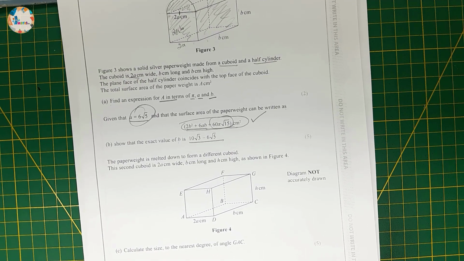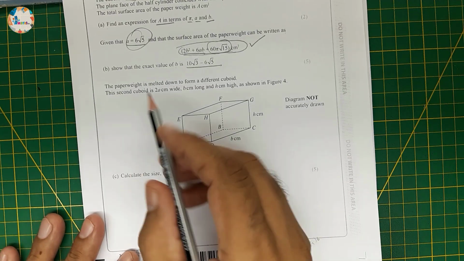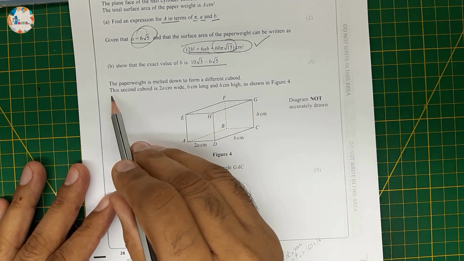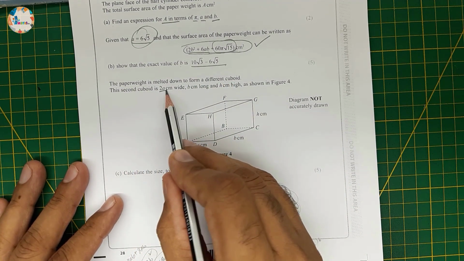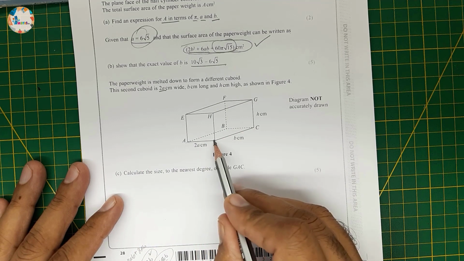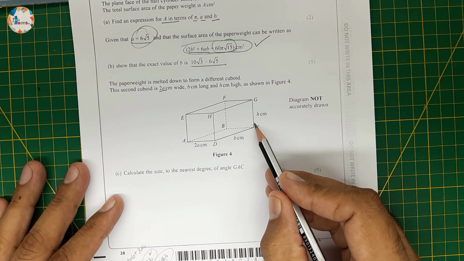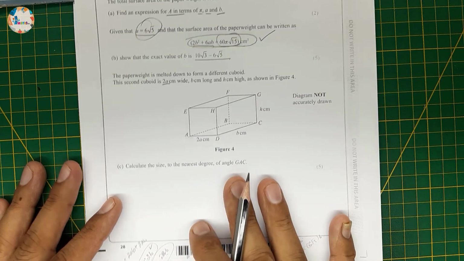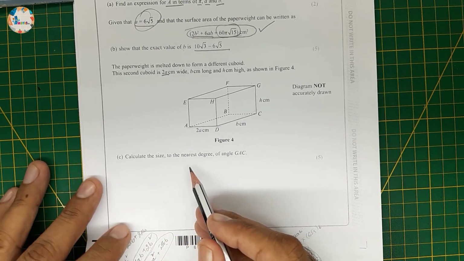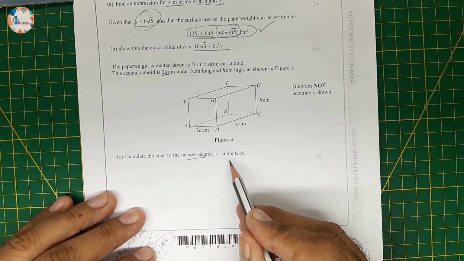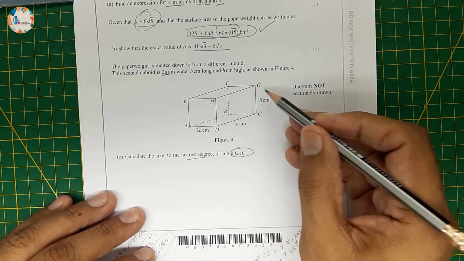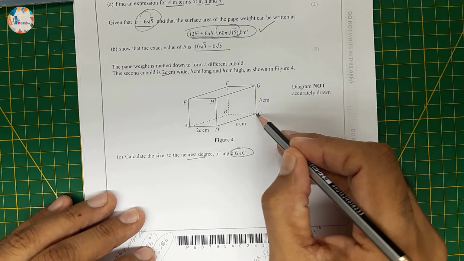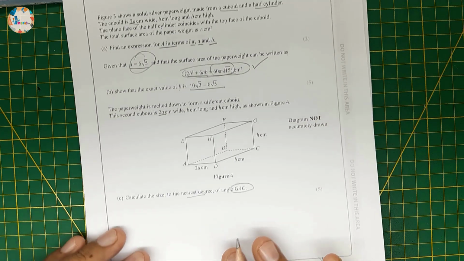this C part. The paper weight is melted down to form a different cuboid. This second cuboid is 2a centimeter wide, and b centimeter long and h centimeter high, as shown in figure 4. Calculate the size to the nearest degree of angle GAC. So GAC angle is basically required.